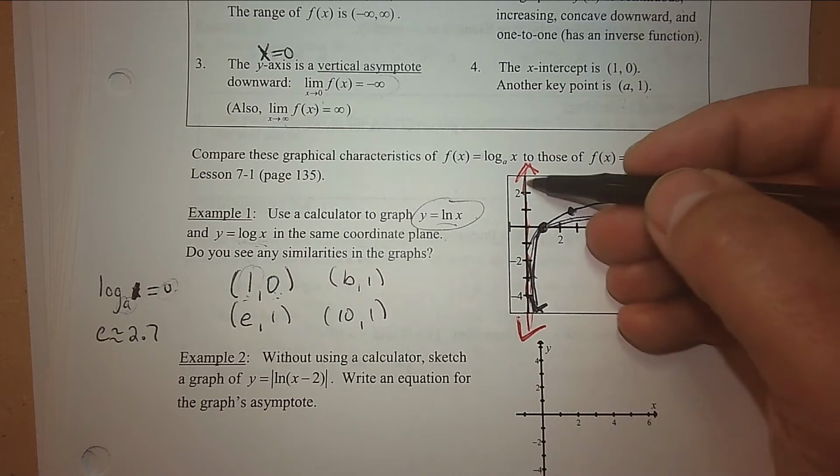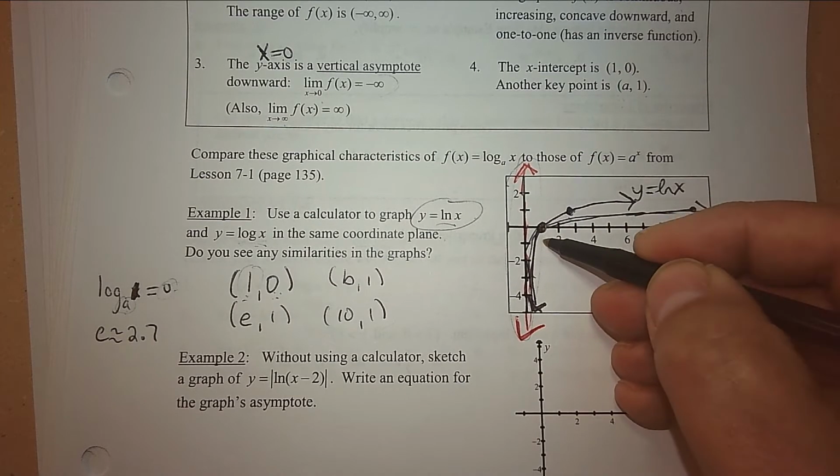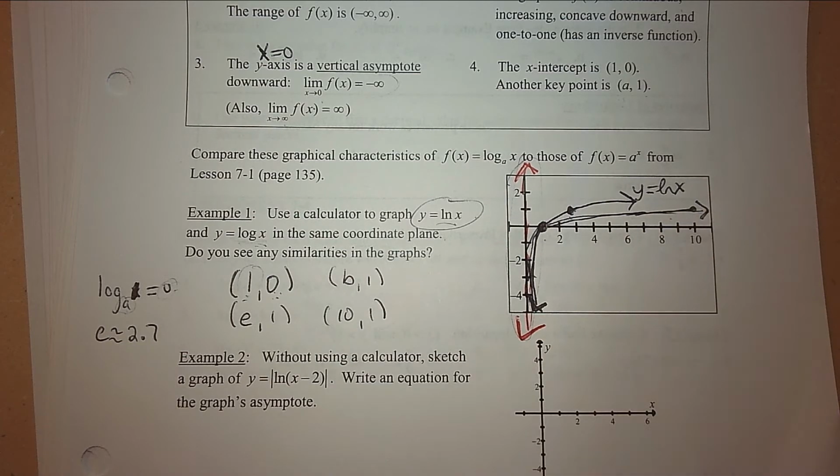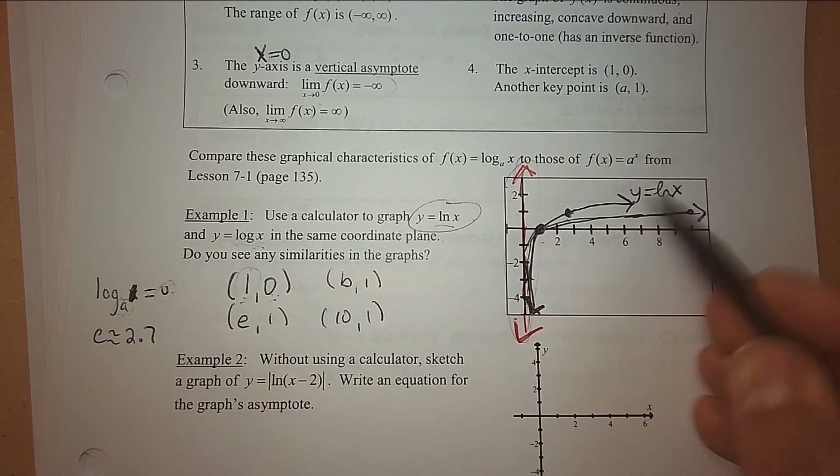So what do they share in common? The asymptote and what point? 1, 0. And the second point is determined by the base. And that determines whether it increases faster or slower.